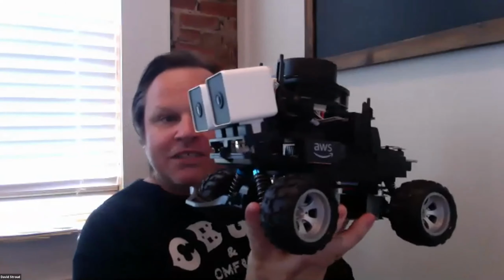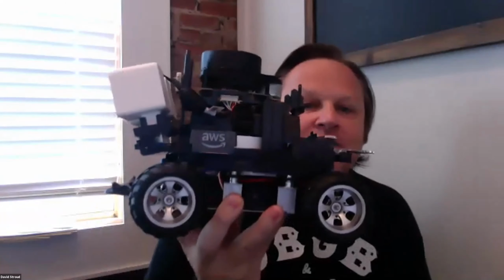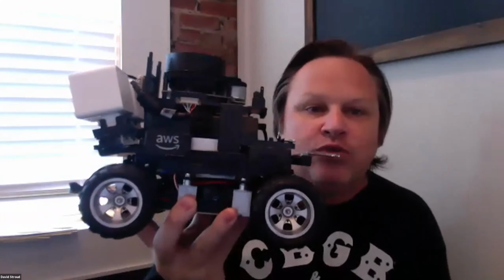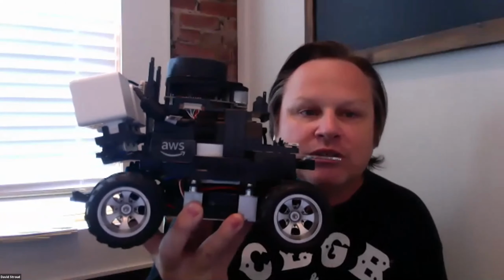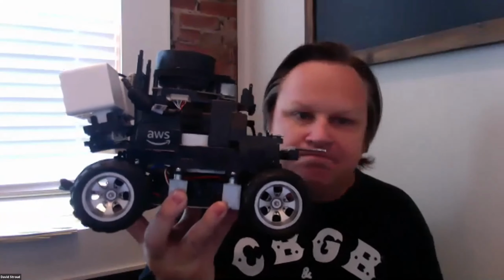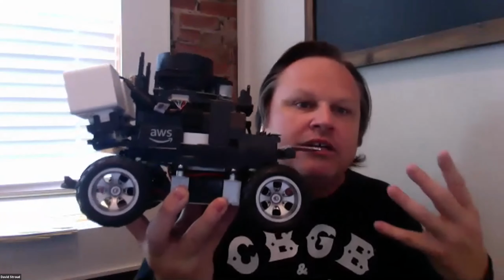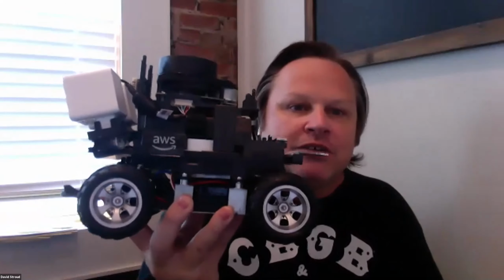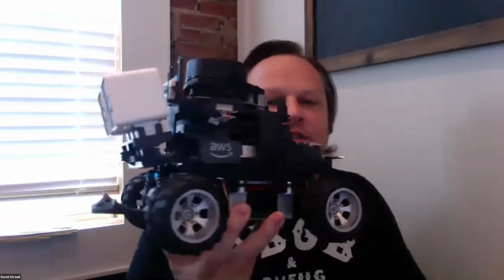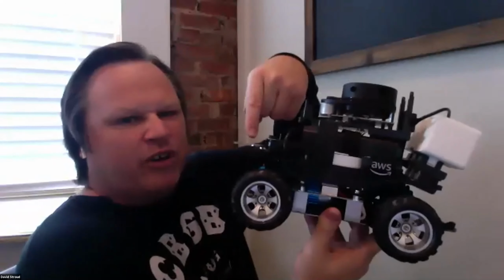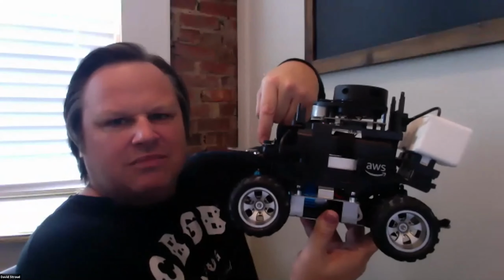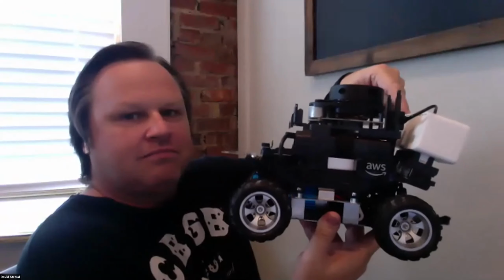But here's the part. Notice it has AWS on the side, because to use this car, you have to use Amazon Web Services. And we're going to look at that today. We're going to look at an actual demonstration of it. But here's a car. Right in the front of the car, look at the car here. This looks like the front, doesn't it? But this is the front.